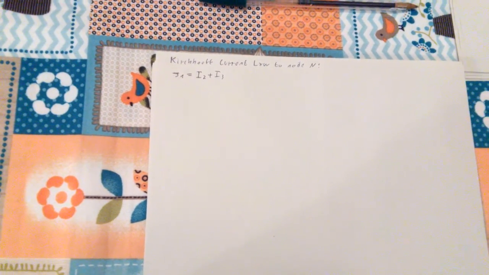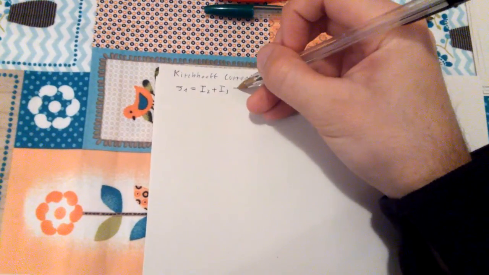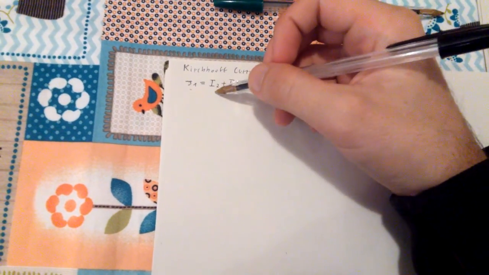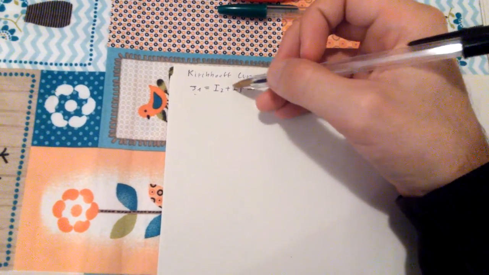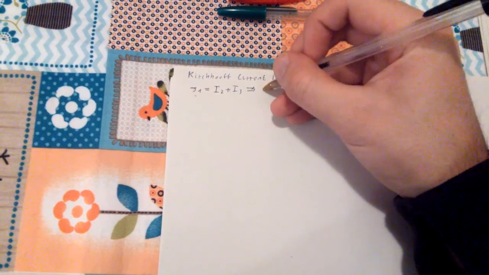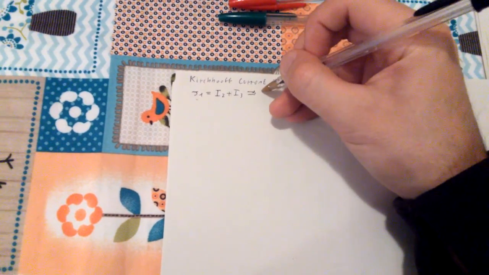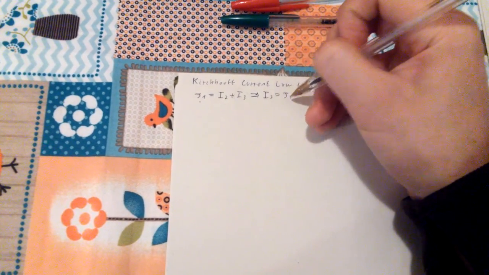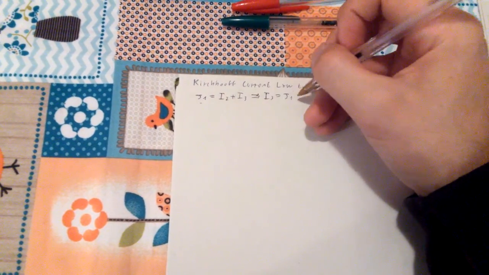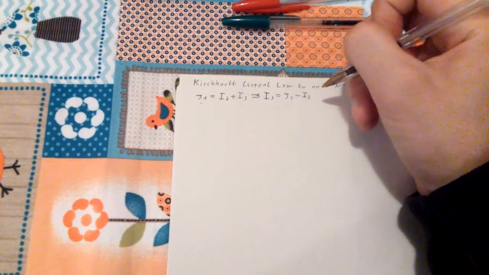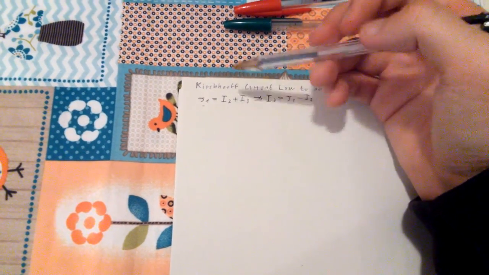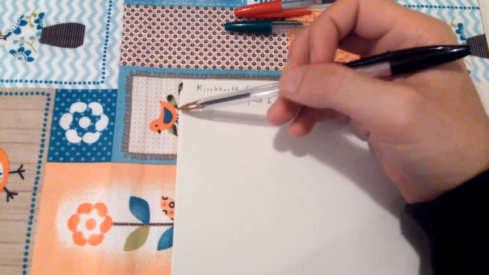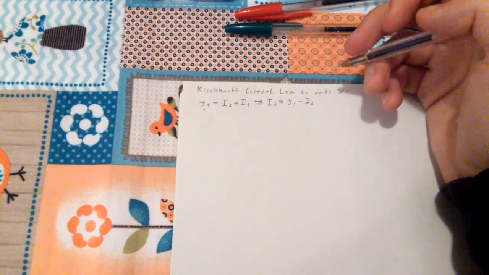Now, why did I do that? Because we know J1 and we know I2, so our target here is to find I3. So I3 is going to be equal to J1 minus I2. I'm just bringing this one to the other side.